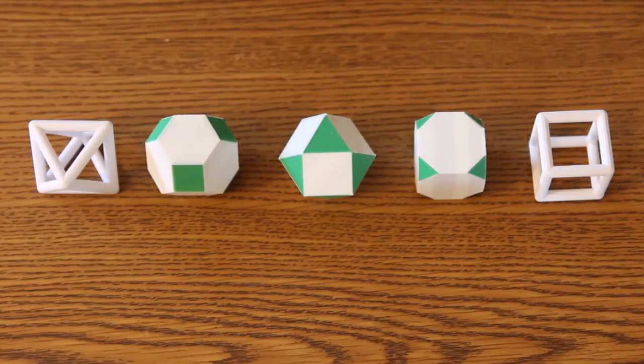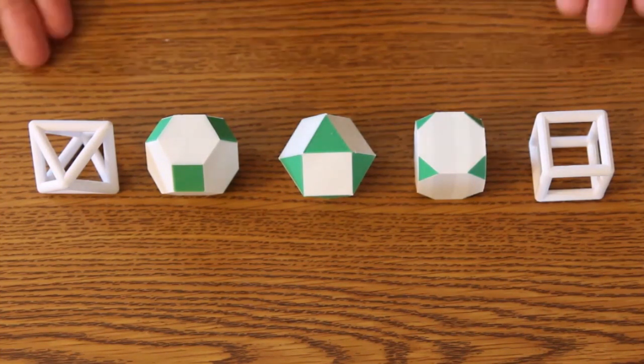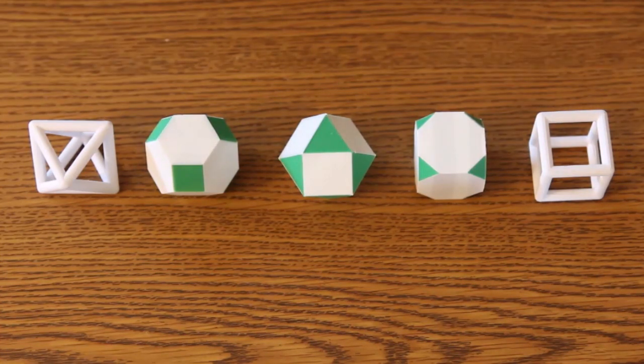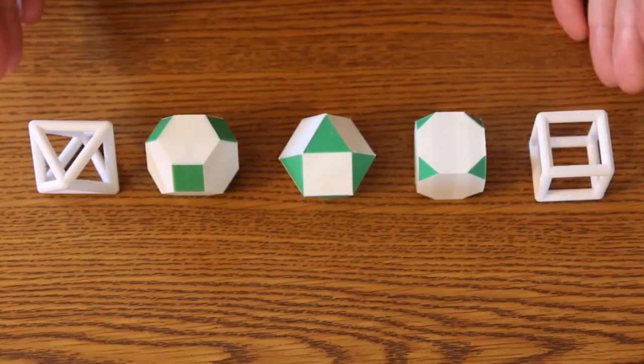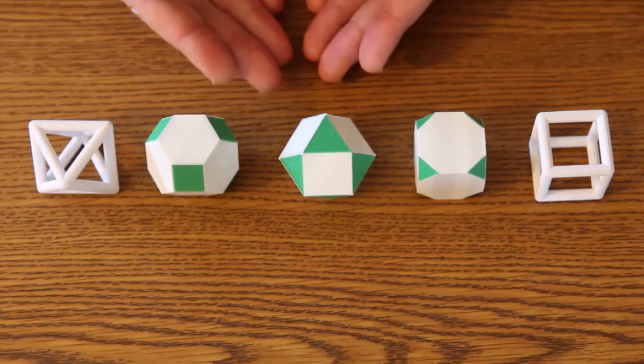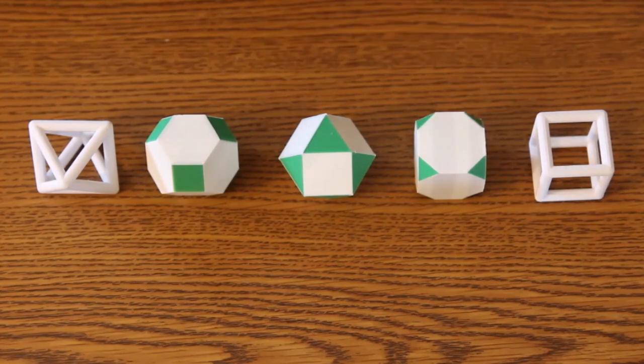Now, if you watched the video explaining the Platonic solids, then you'll remember that the cube and octahedron have a special dual relationship that corresponds the vertices and faces of the cube and the octahedron. So perhaps it's not a huge surprise that when we rectify the cube and rectify the octahedron, we get the same thing, the cuboctahedron.